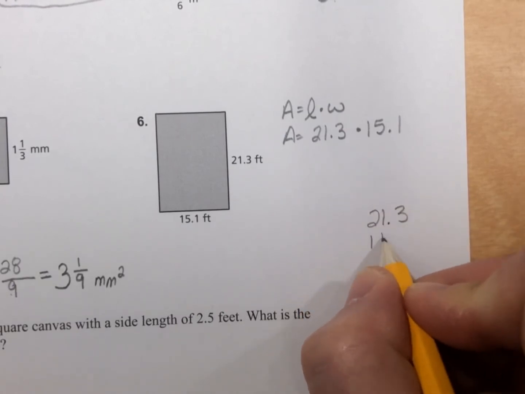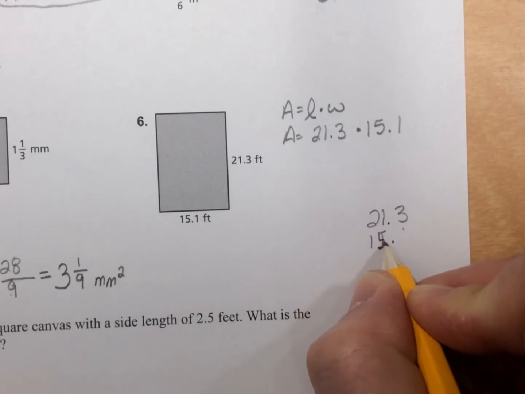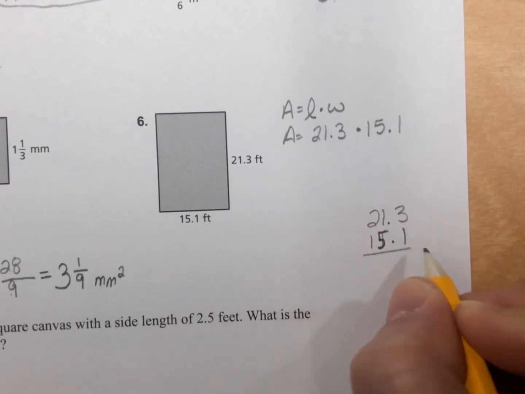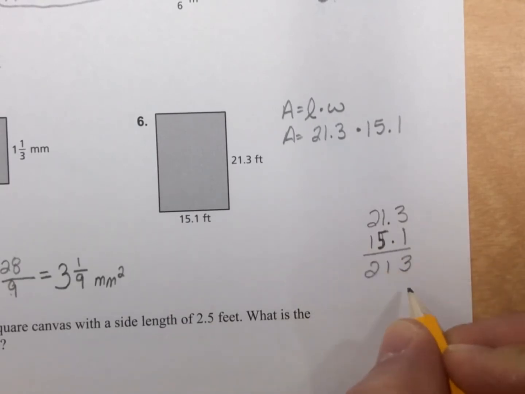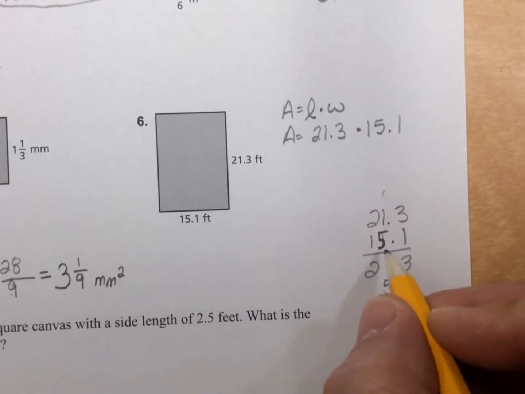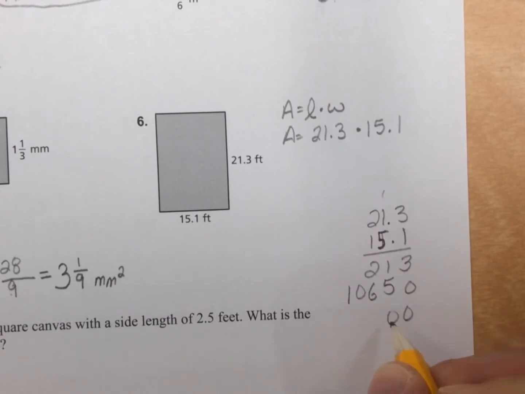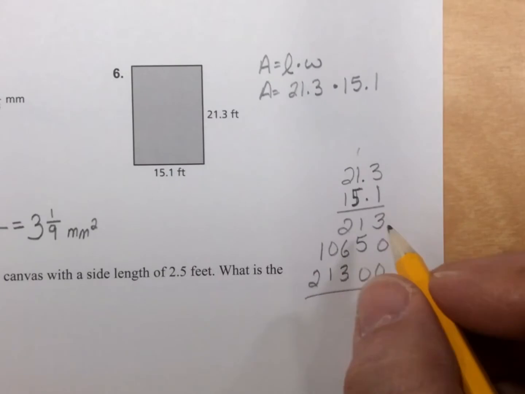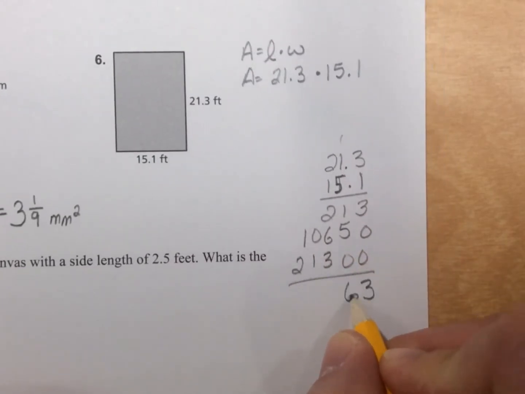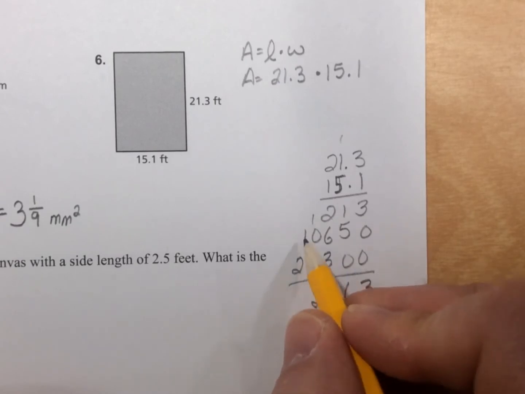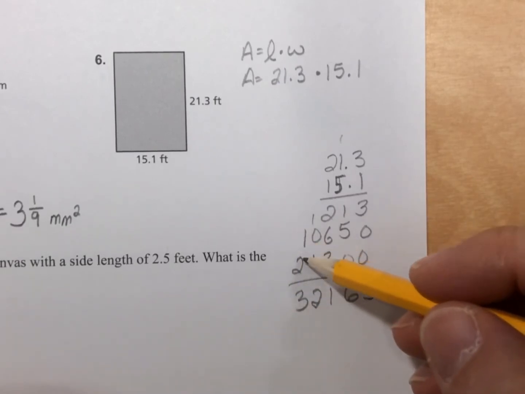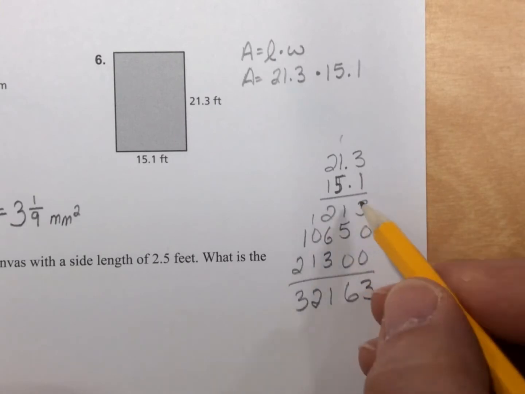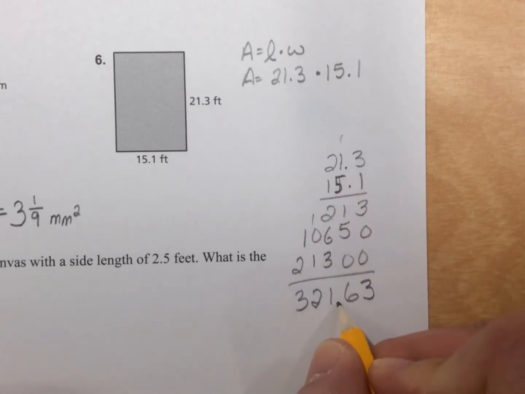21.3 and 15.1. 3, 1, 2, 0, 15, 5, 6, 10, 2 zeros, and a 3, 1, 2. Add those up. 3, 6, 11, 2, 3. Wow, I didn't line those up very well. I almost made a mistake there. That would have been crazy. 2 numbers behind the decimal, 2 numbers behind the decimal.